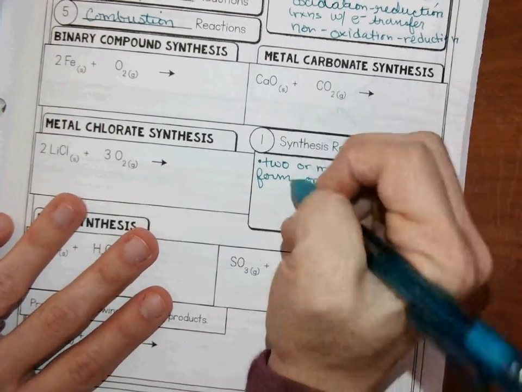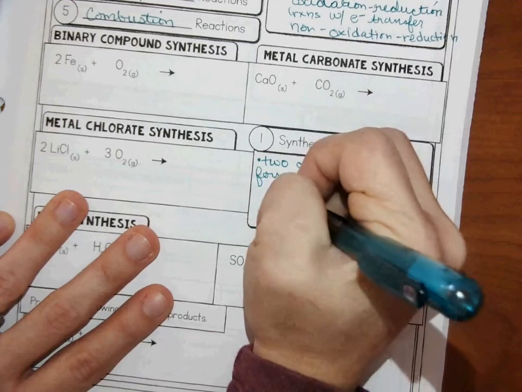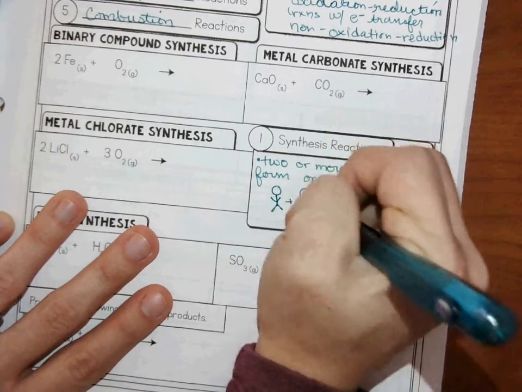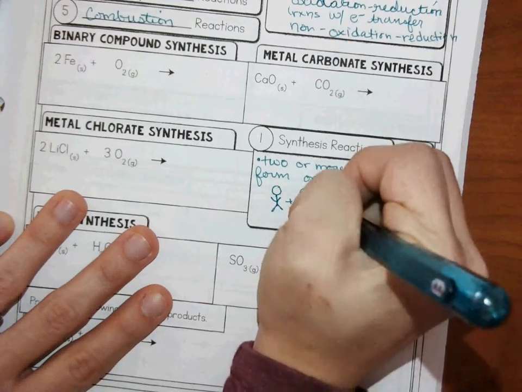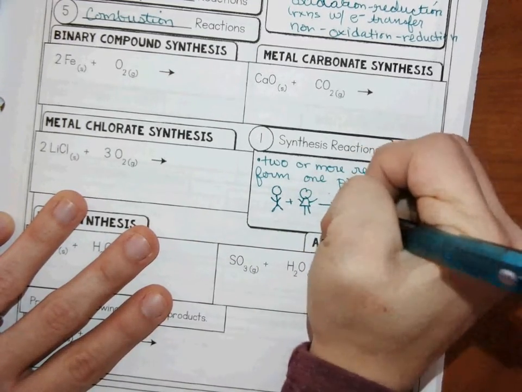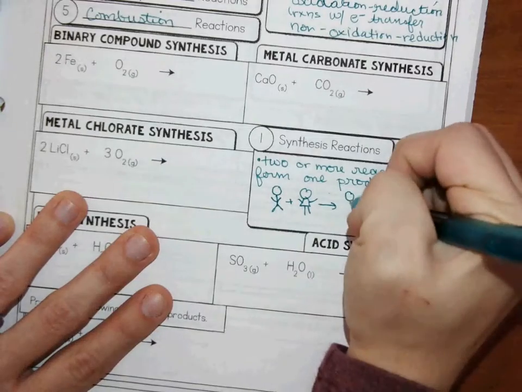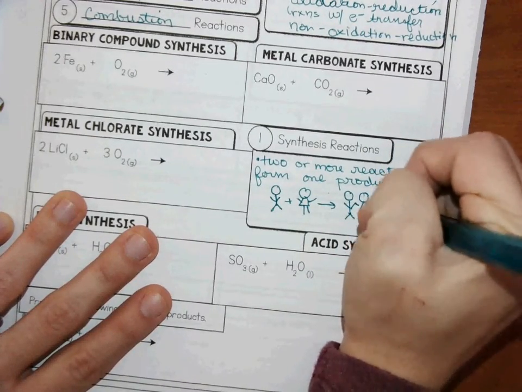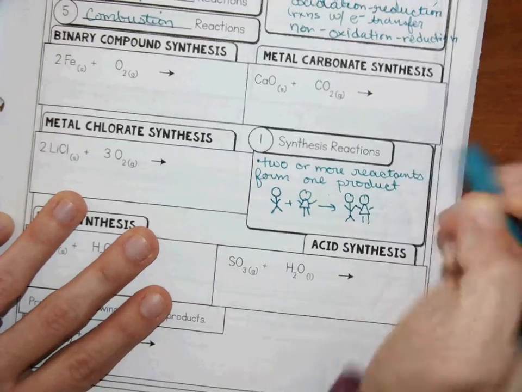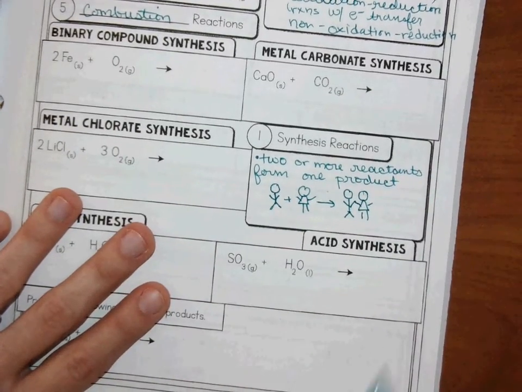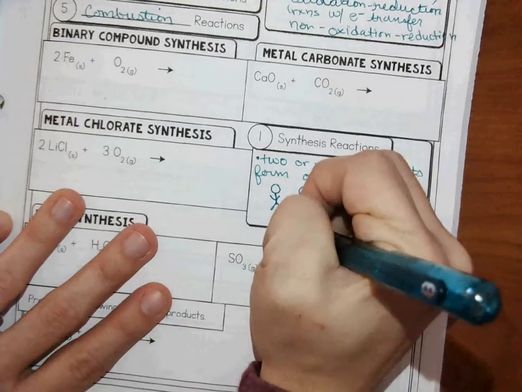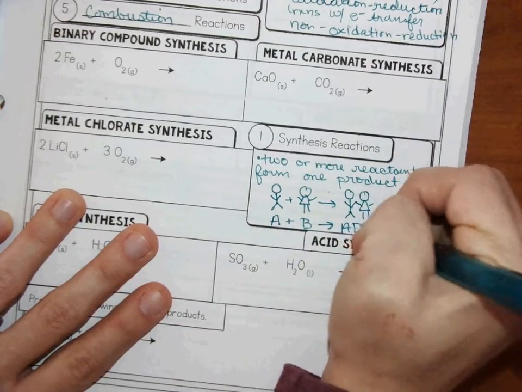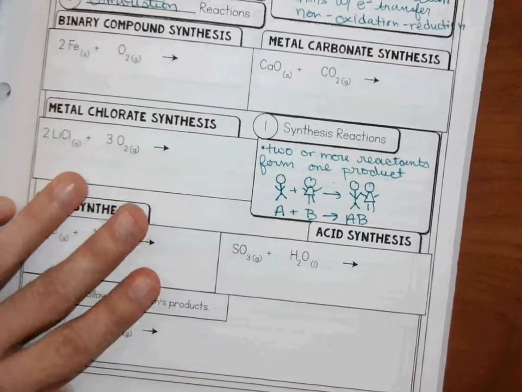So this is like when a man and a woman get together to make a couple. We often use the terms A plus B yields AB.